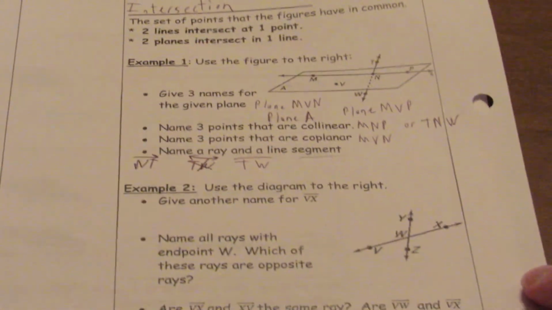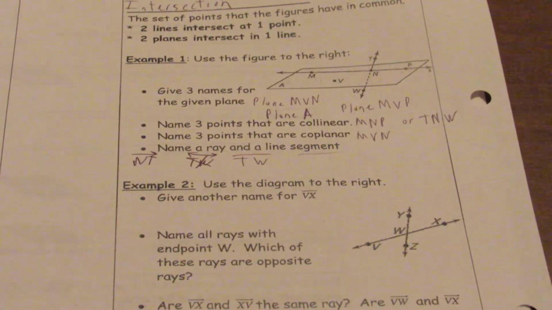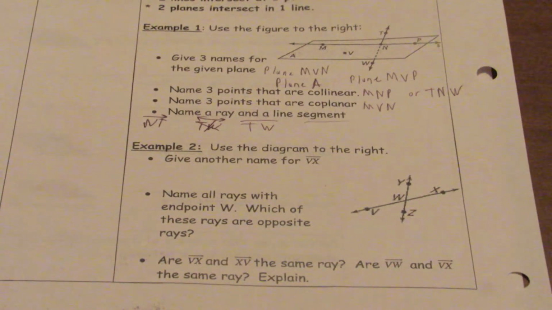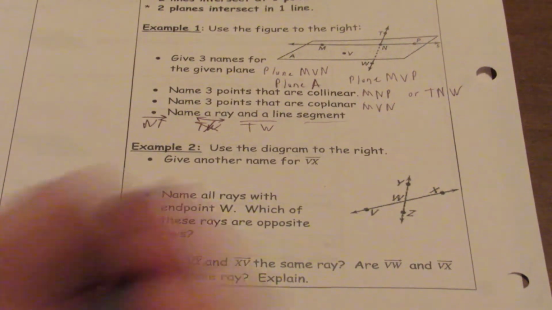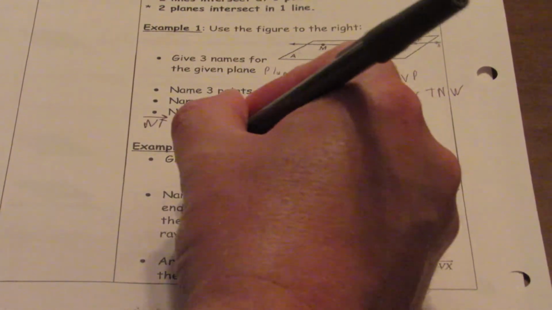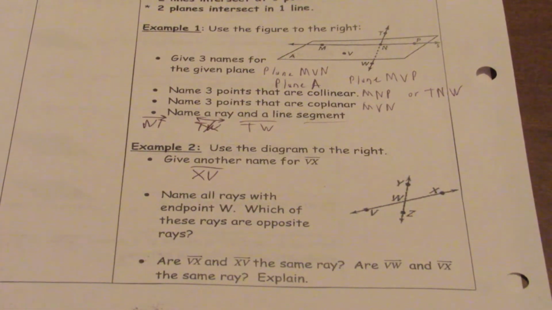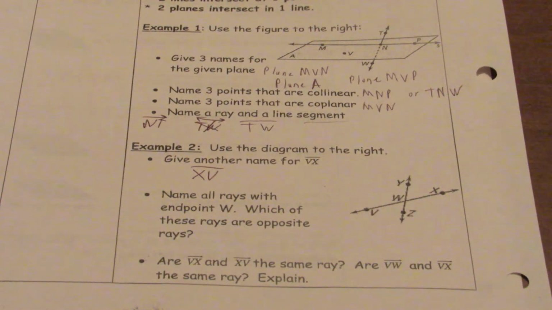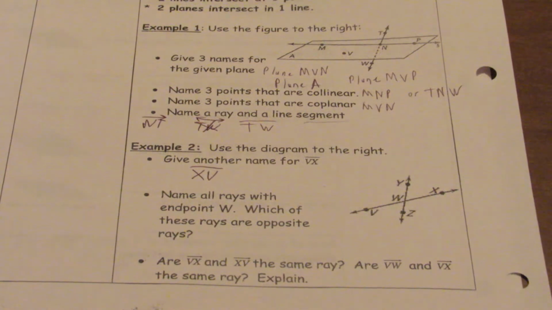Okay. Then looking at example 2. Give another name for VX. And that is a line segment. So the only other way I could name that would be XV. I can't use W, even though it's in there, because it's a line segment. If it was a line, I could.